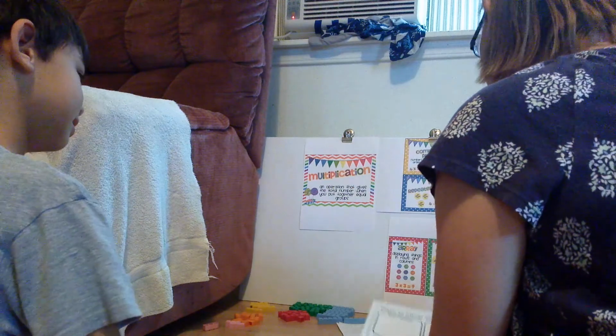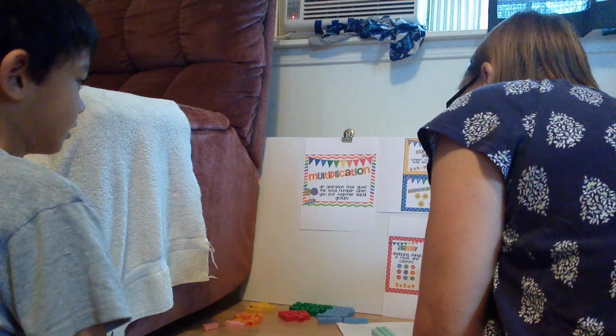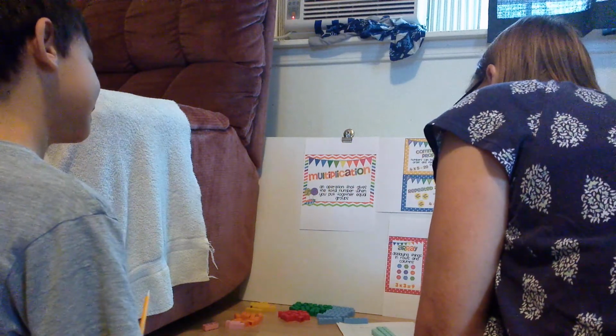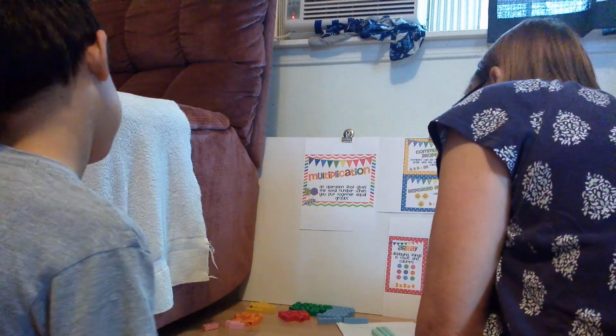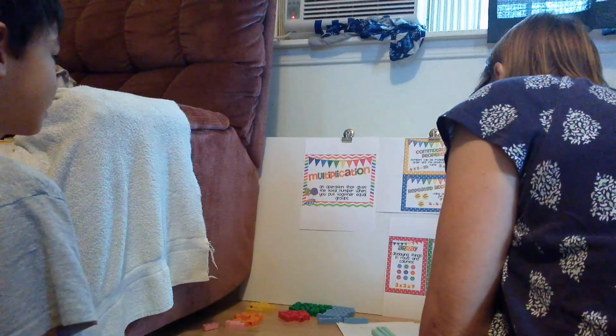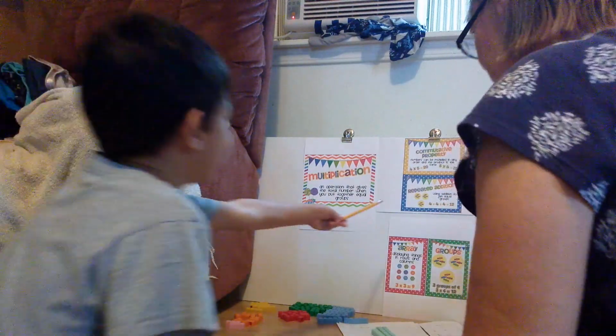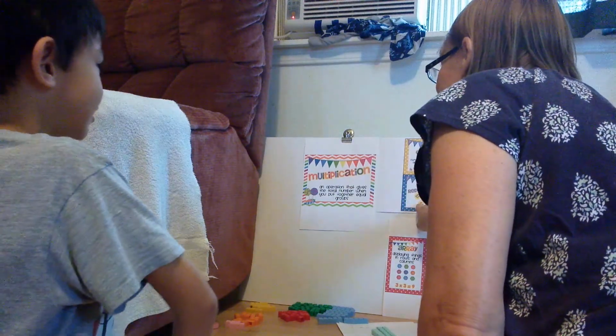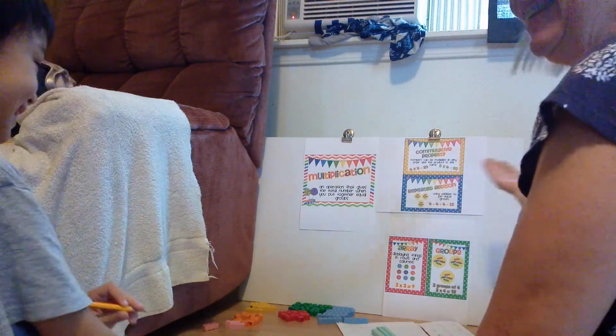Okay, so if you look up here with groups, here's one group that has 4, 2 groups, 3 groups. So 3 groups of 4 is the same as 3 times 4 is 12. And now I get that because it's the same thing. So 4, 8, 12. It's repeated addition.